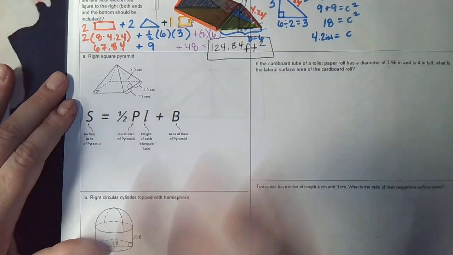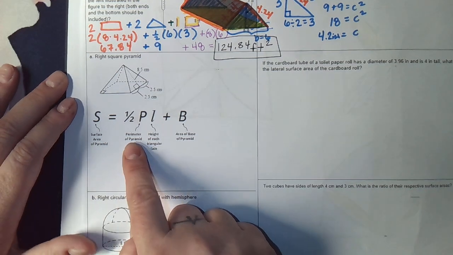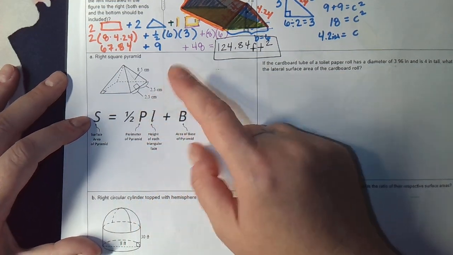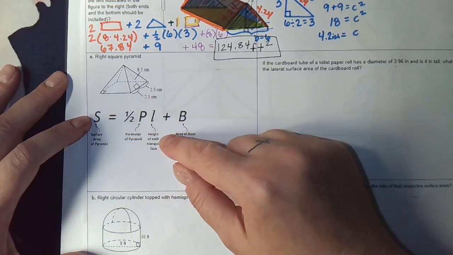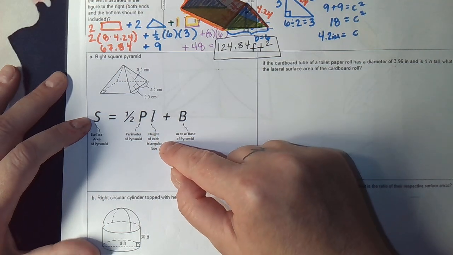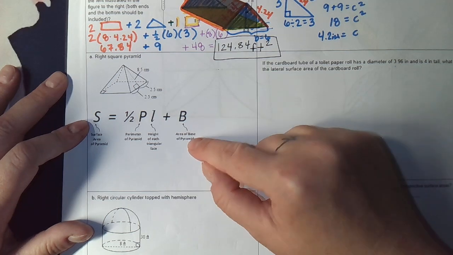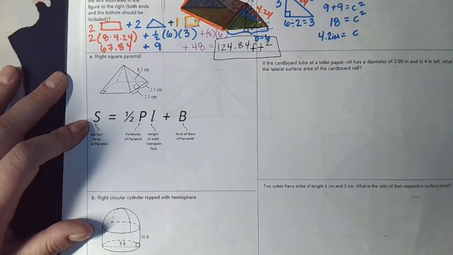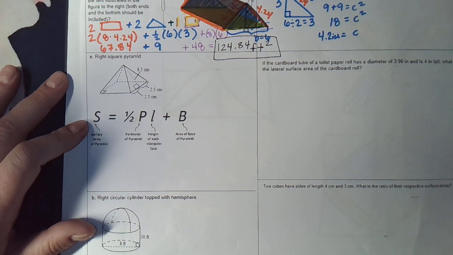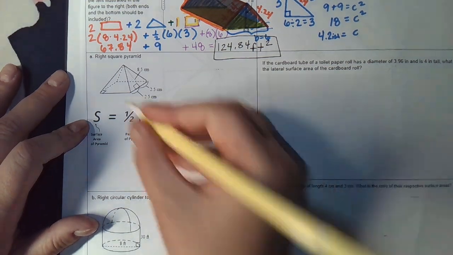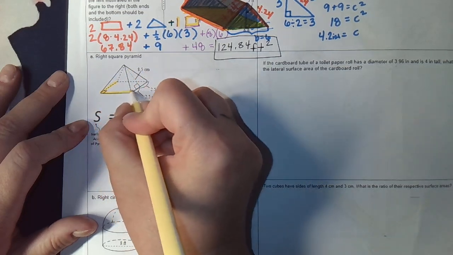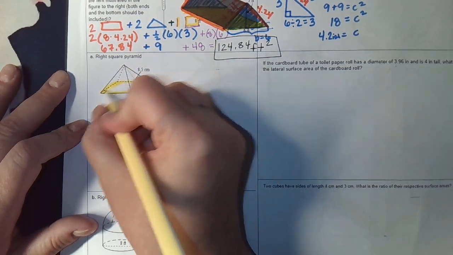Okay. The formula is half of the perimeter of the pyramid times the height plus the area of the base of the pyramid. Okay, so let's see here. We know what the base of the pyramid is. The base of the pyramid is this yellow rectangle.